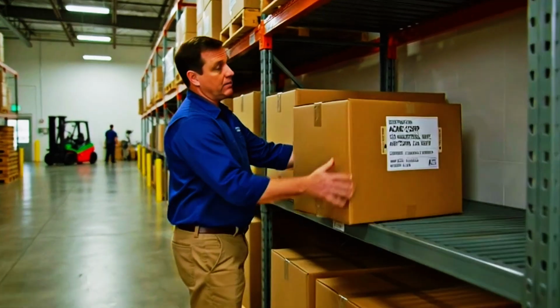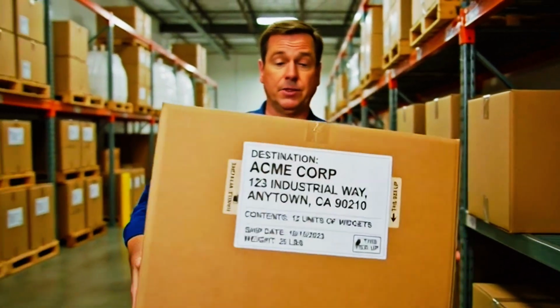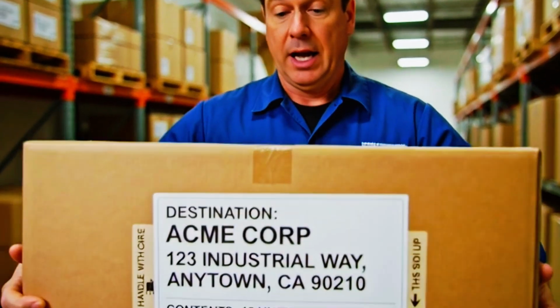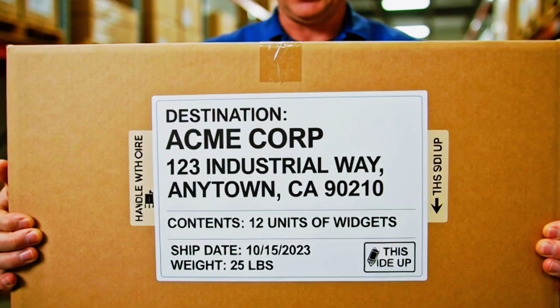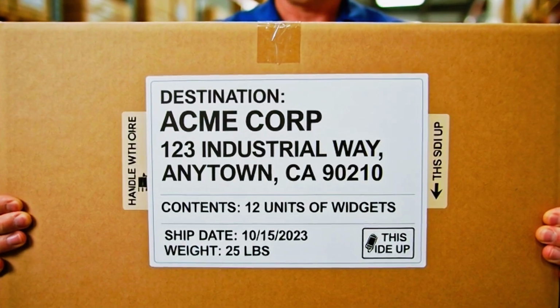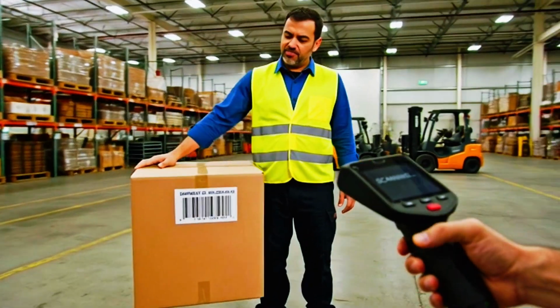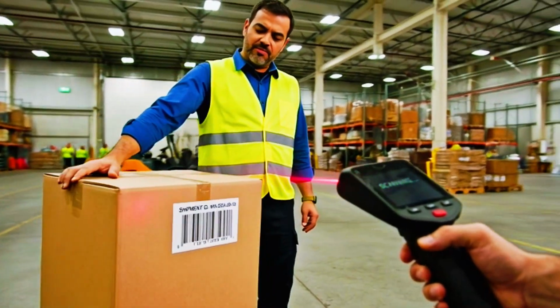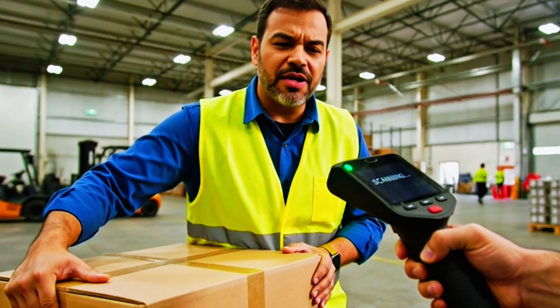Here's the carton for Acme Corp. Let me check the label. Yes, it's all clear. Destination, contents, and handling instructions. All right, scanning this shipment. Scan complete. ID confirmed.